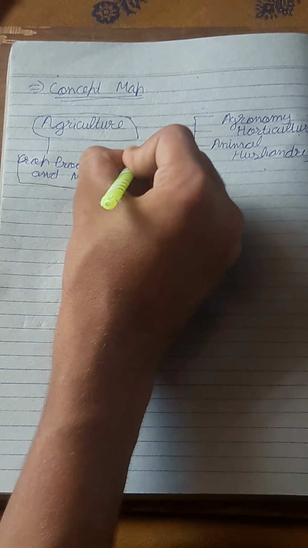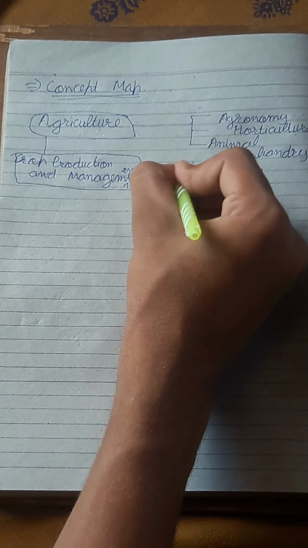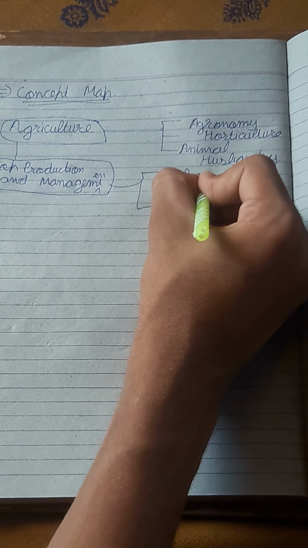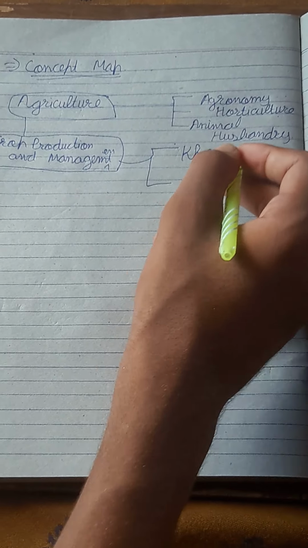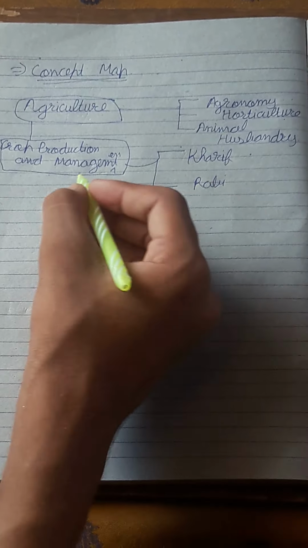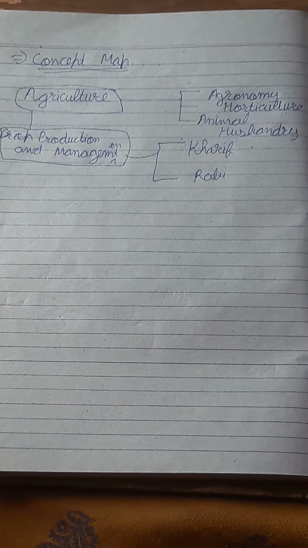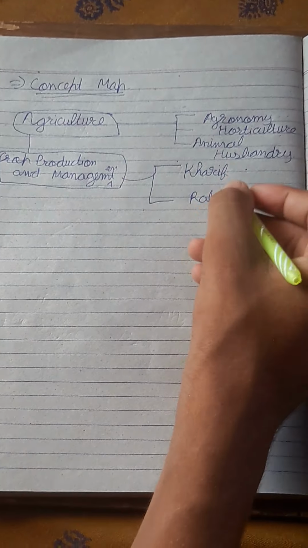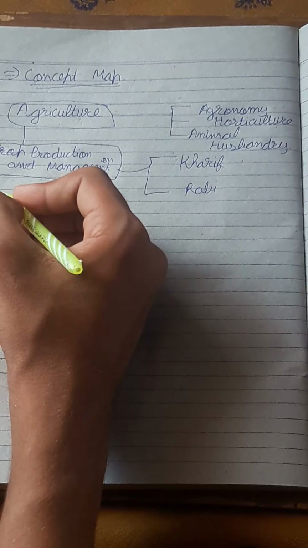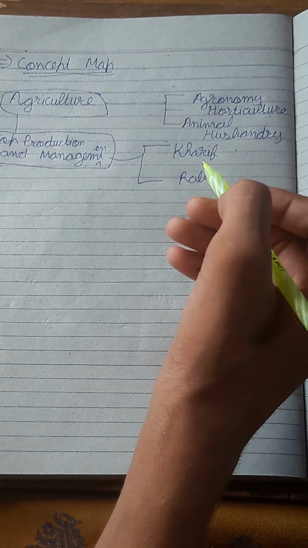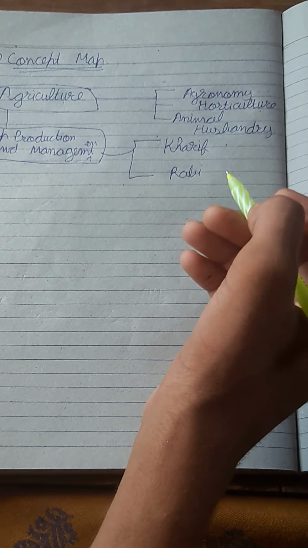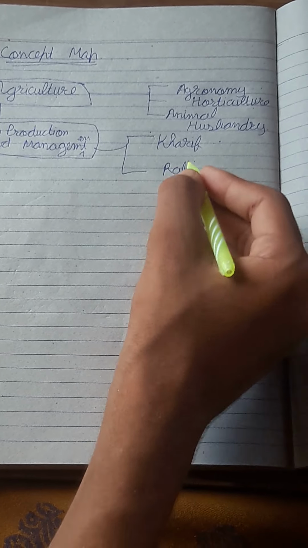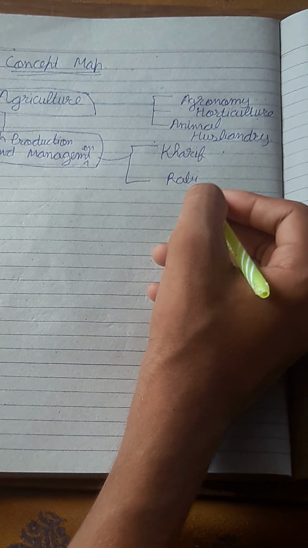So this is managing crop production. There are two types of crops we learn about: the Kharif crop and the Rabi crop. The Kharif crop is cultivated in the monsoon season, and the Rabi crop is cultivated in the winter season. Kharif is cultivated in the months of June and July and harvested in October to November, and Rabi is cultivated in November and harvested in March.